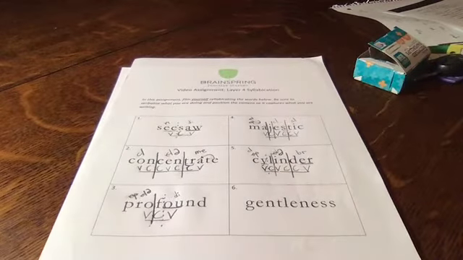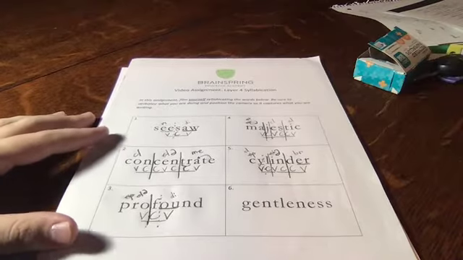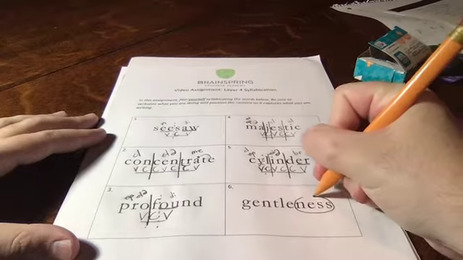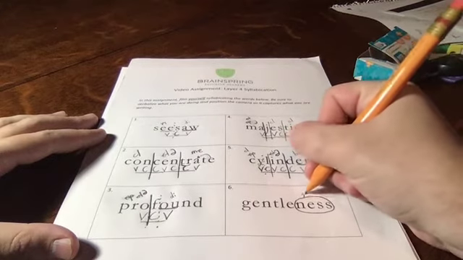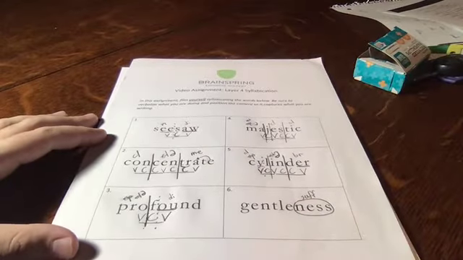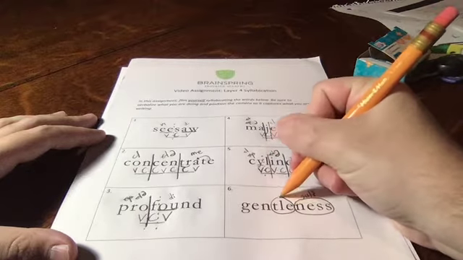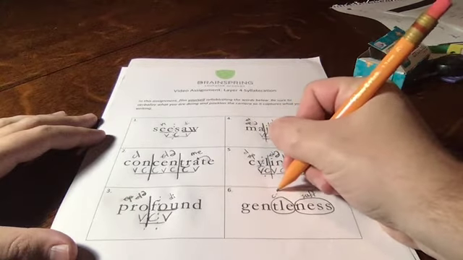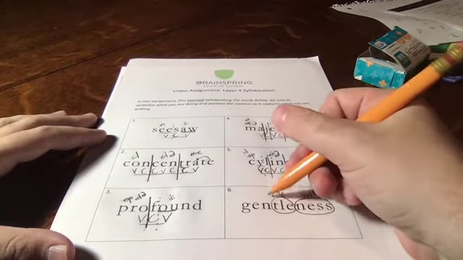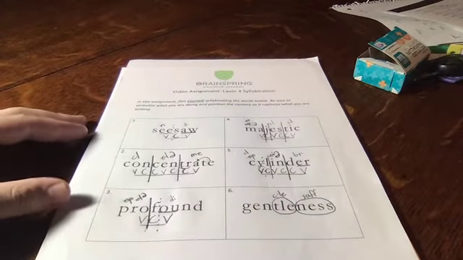All right, let's try this last word, number 6. Okay, first thing I notice about this one is this thing on the end here. I have a suffix. Next thing I notice about this one is right here. I have that consonant LE. So that just leaves me with one syllable type at the beginning.